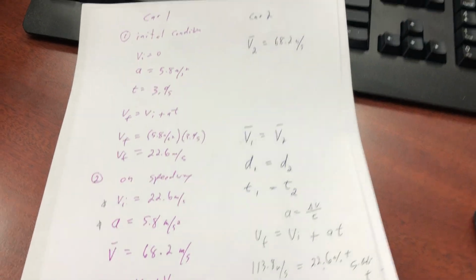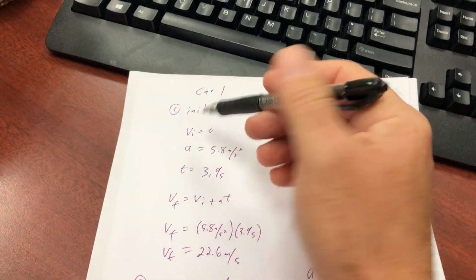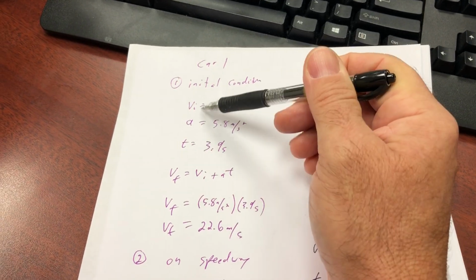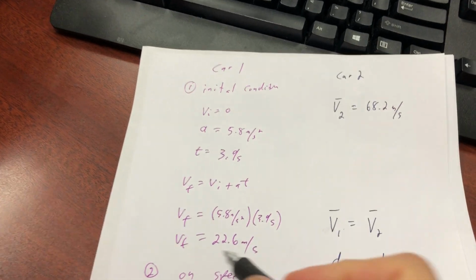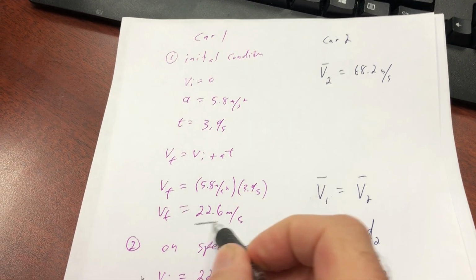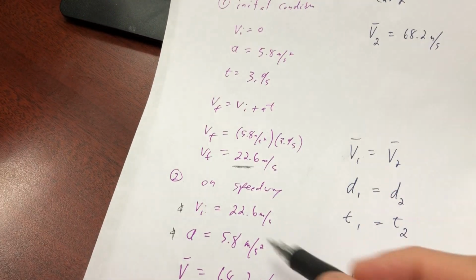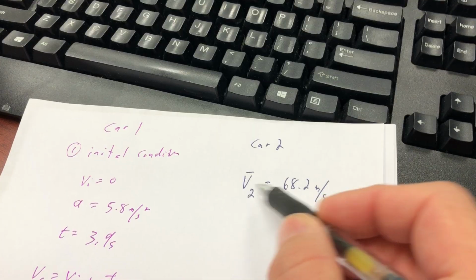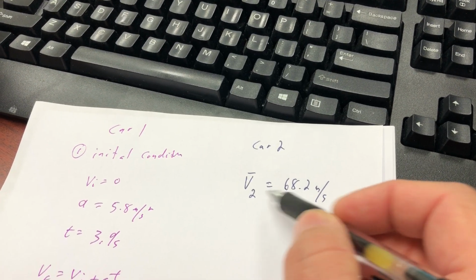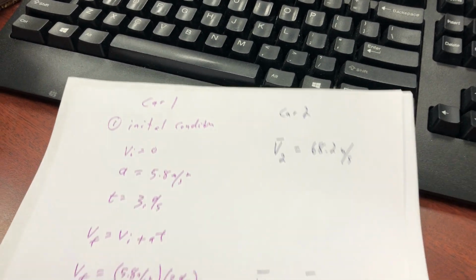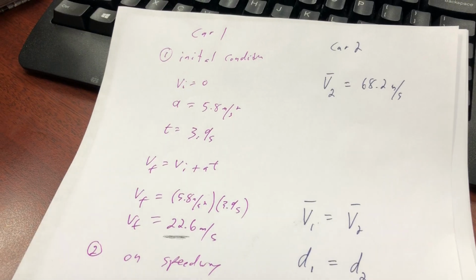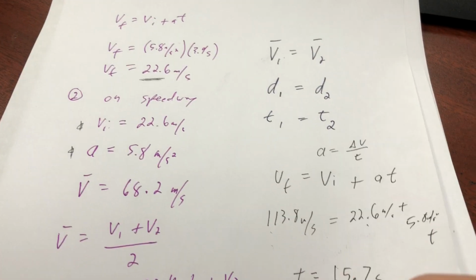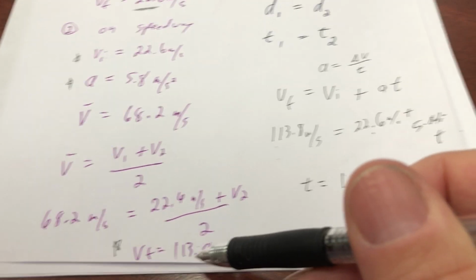And so let's look at the answer. Yeah, 15.7 seconds. So just to recap, you had to do this initial conditions in order to find out how fast he entered the speedway. And then once he was on the speedway, I can use the V average from car 2 to find VF of the initial car.